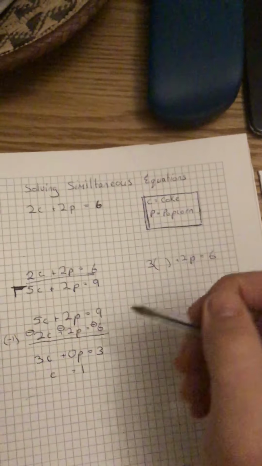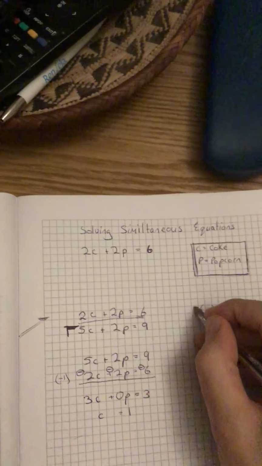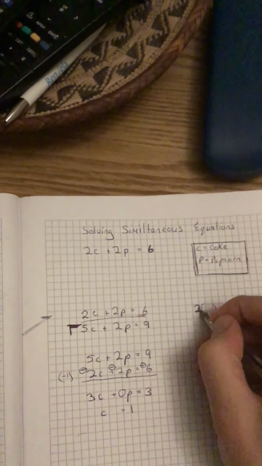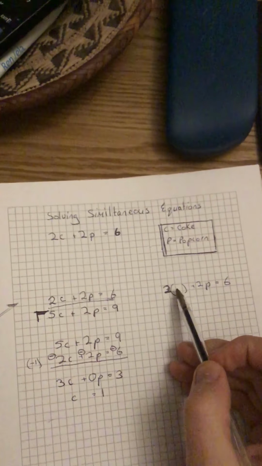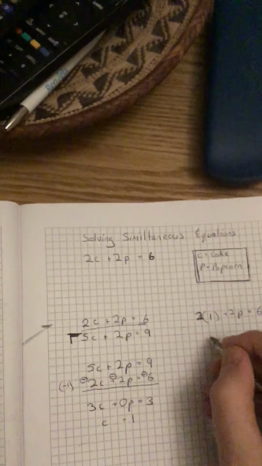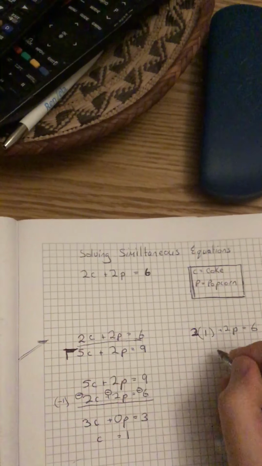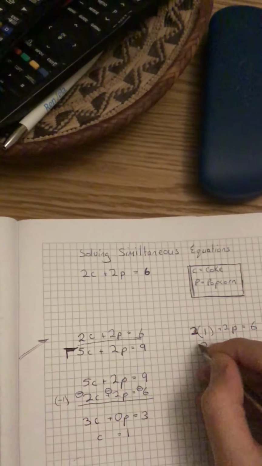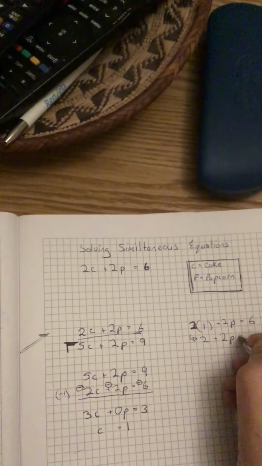Sorry, it was 2 times something. So I took this line, brought it across, and now for c I'm going to put in 1. So it'll be 2 times 1 is 2, plus 2p equals 6. So again, this line is the same: 2 + 2p = 6.